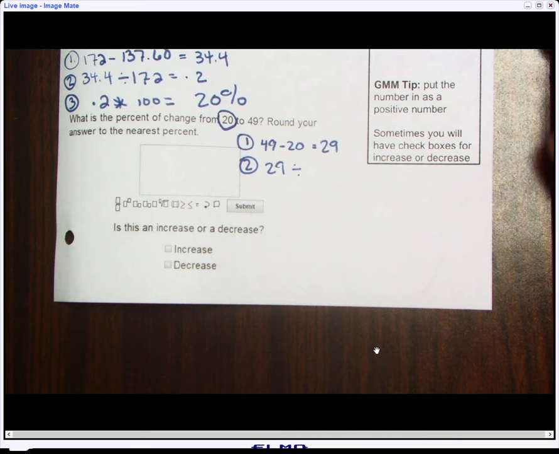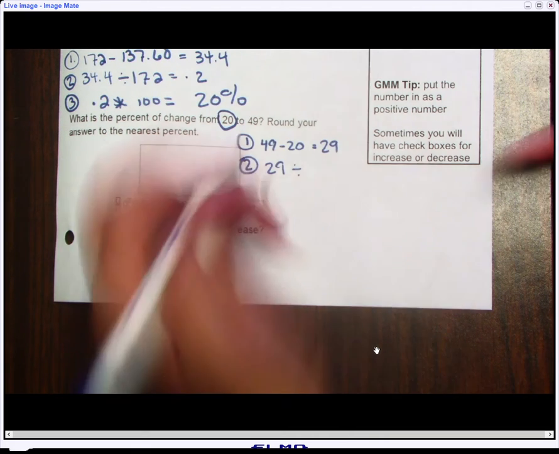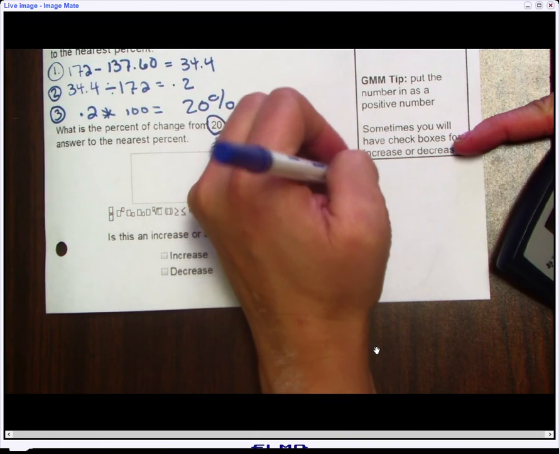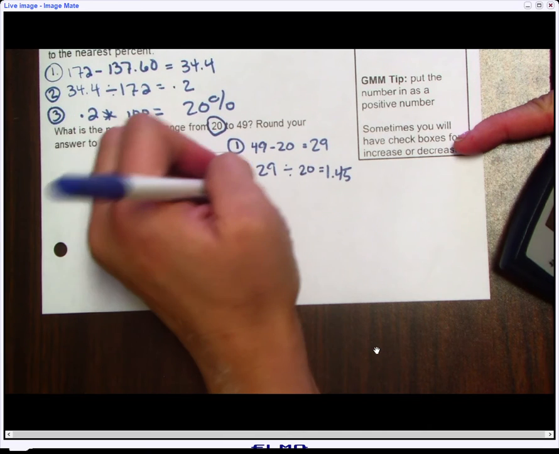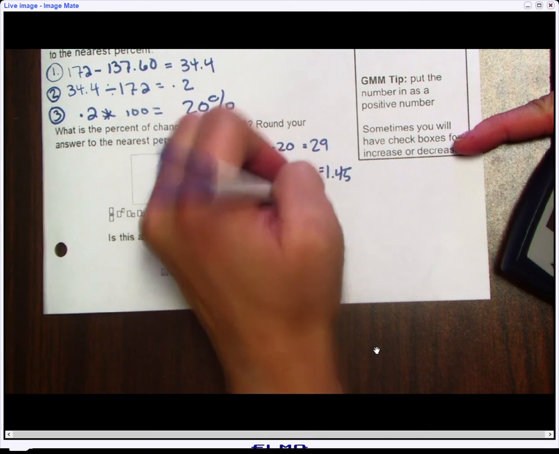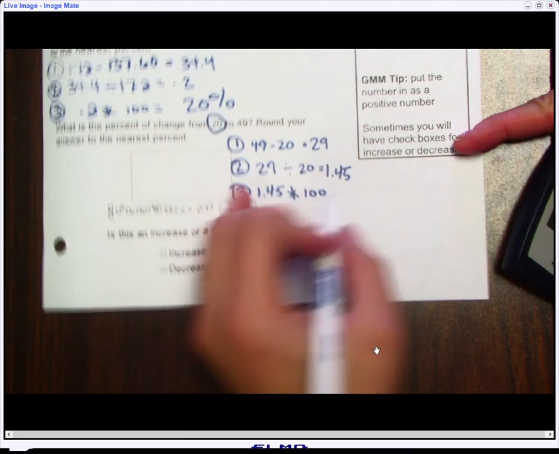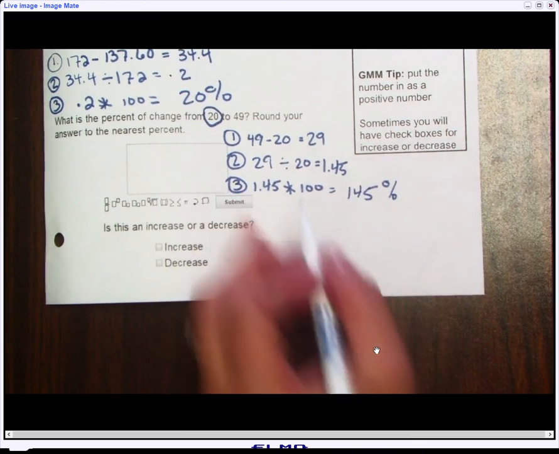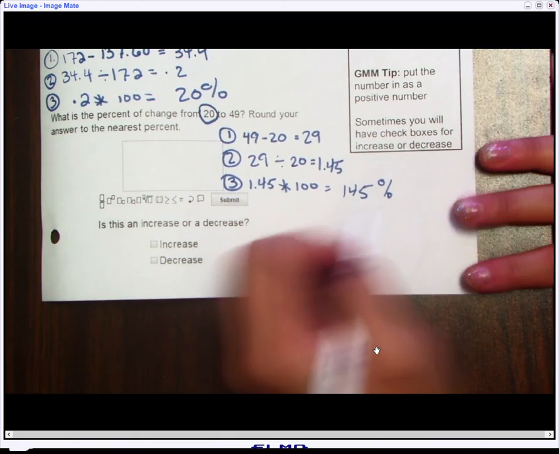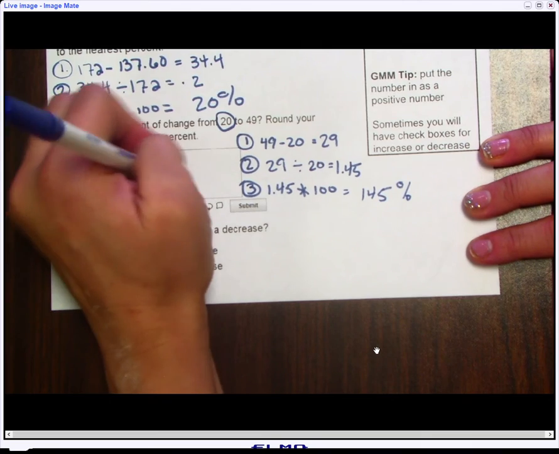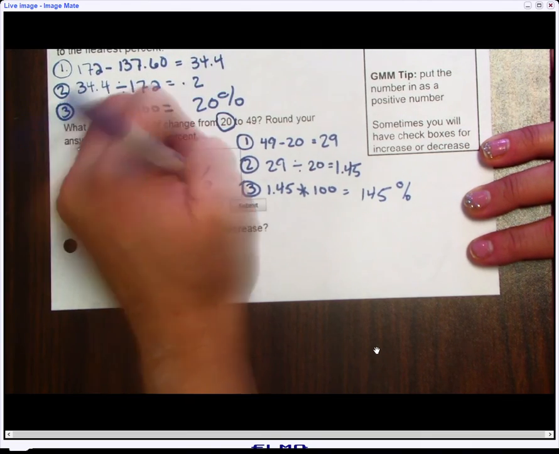So 29 divided by 20 is 1.45. Times that by 100 is 145%. So again, this is one of the situations where it's bigger than 100, and that is okay. So that's our answer that would go in our box.